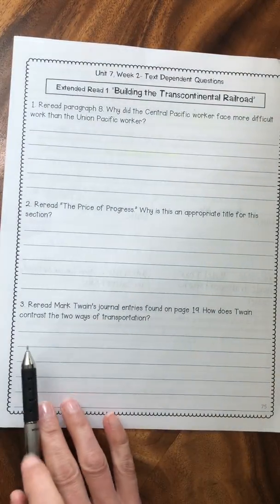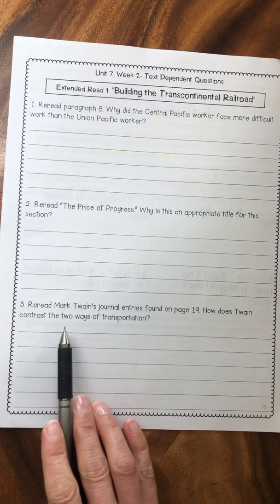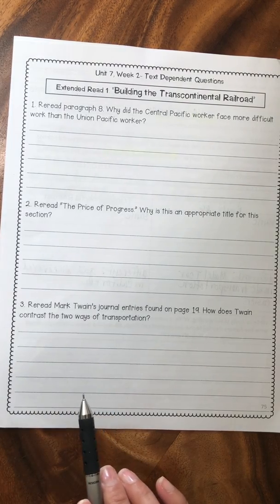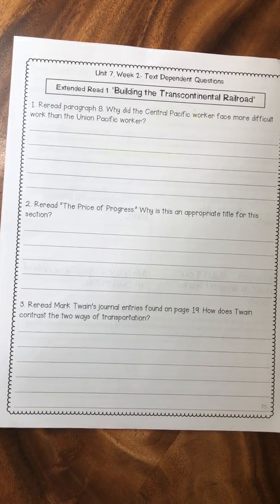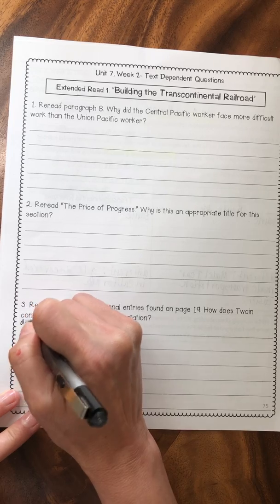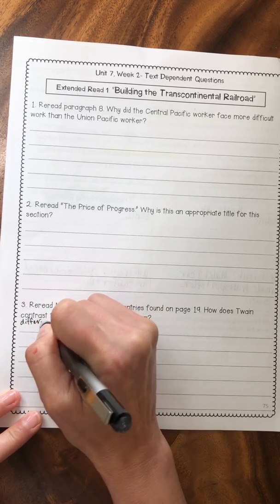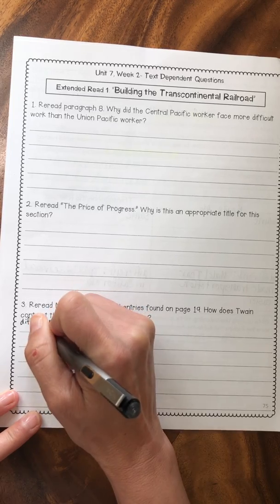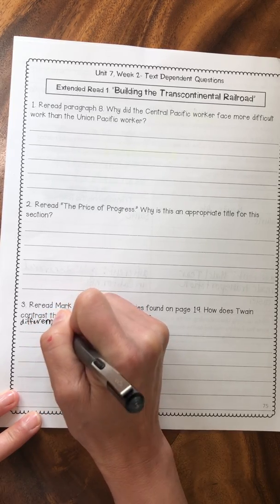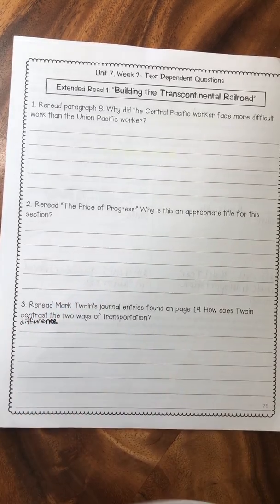And then your third text-dependent question says, reread Mark Twain's journal entries found on page 19. How does Twain contrast the two ways of transportation? So there's going to be a difference there. Our contrast is a difference. D-I-F-F-E-R-E-N-C-E. Difference.